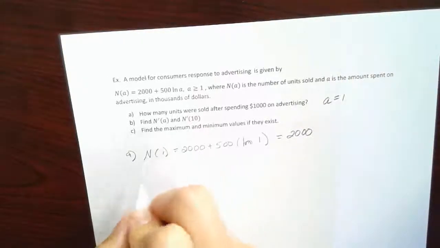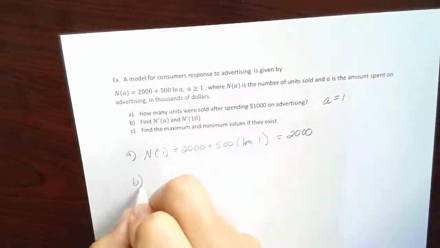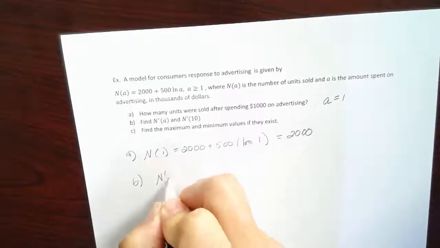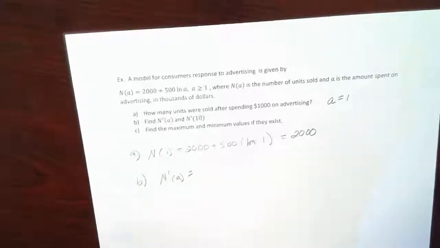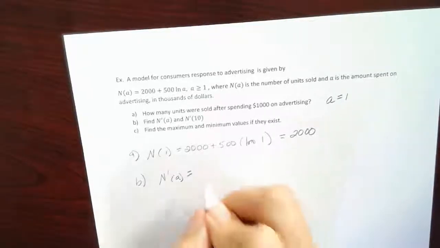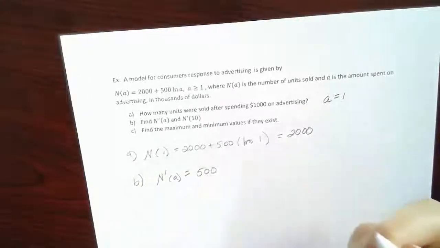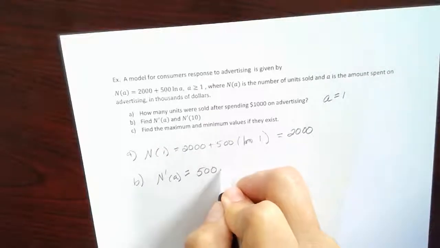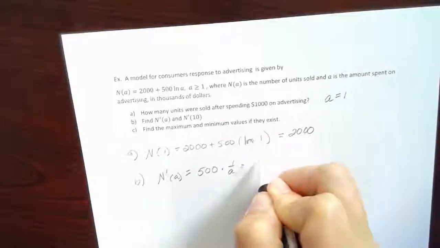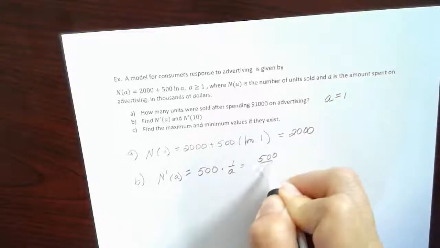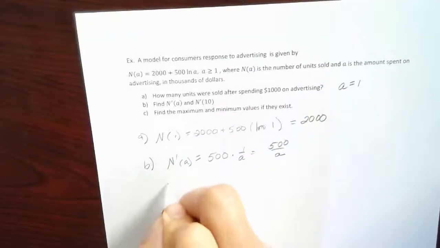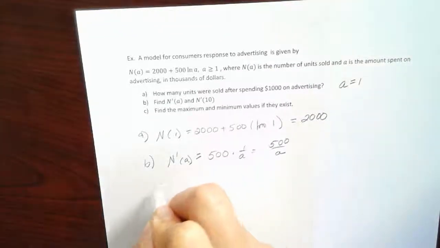Find the derivative of your function. So for b, N prime of A is going to be equal to the derivative of 2,000, which is 0, plus 500 times the derivative of ln A, which is 1 over A. So this is going to be 500 over A. Then find N prime of 10.